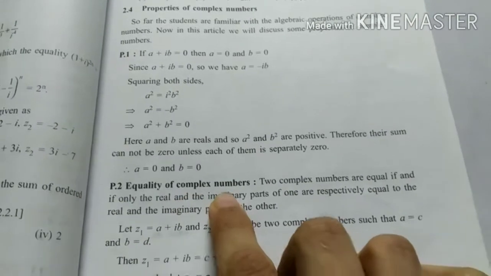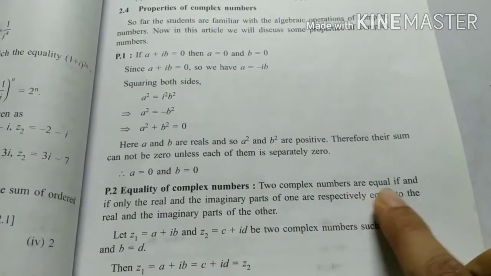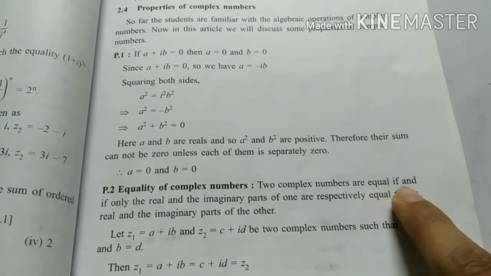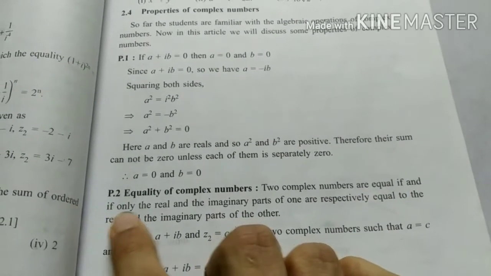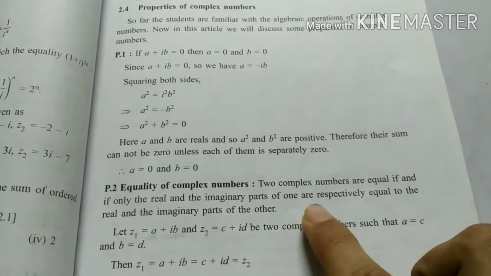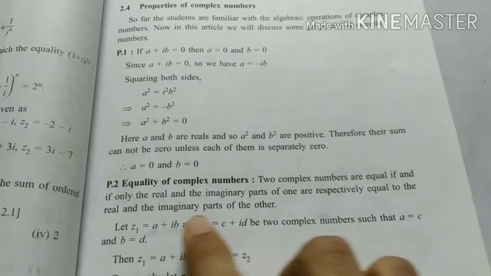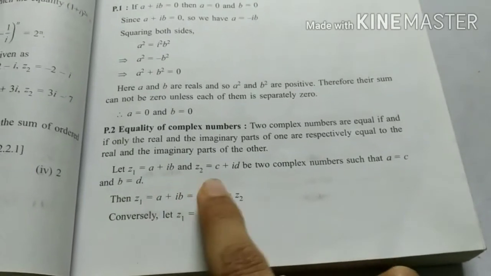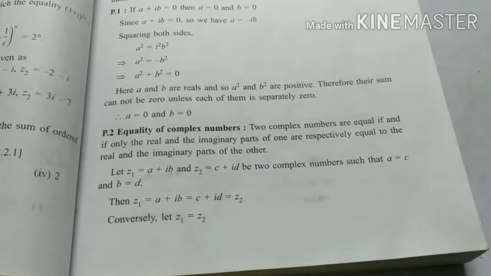Next, equality of complex numbers. Two complex numbers are equal if and only if the real and the imaginary parts of one are respectively equal to the real and the imaginary parts of the other. So you see there are two complex numbers here. First it is z1 and the other is z2.